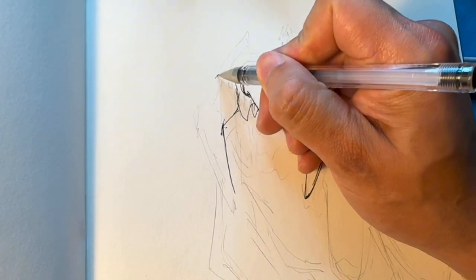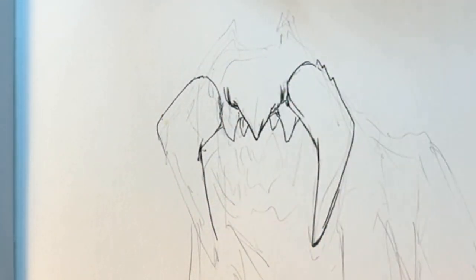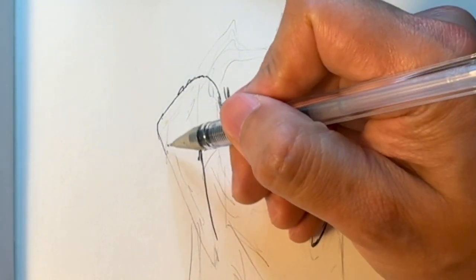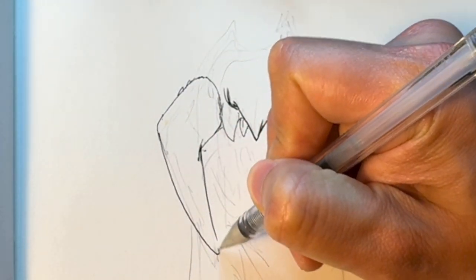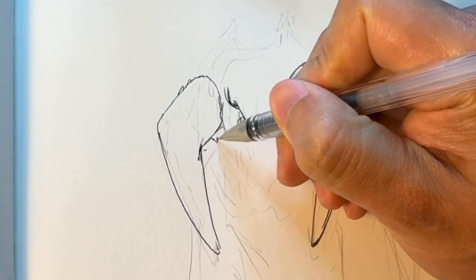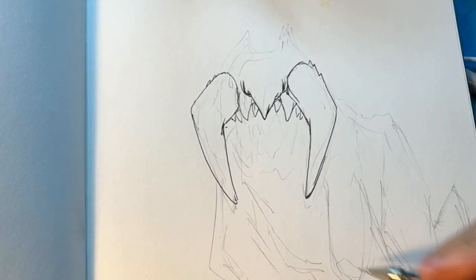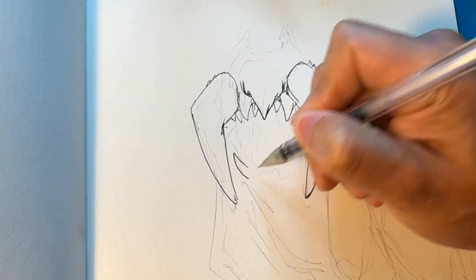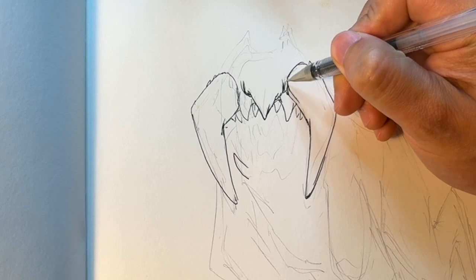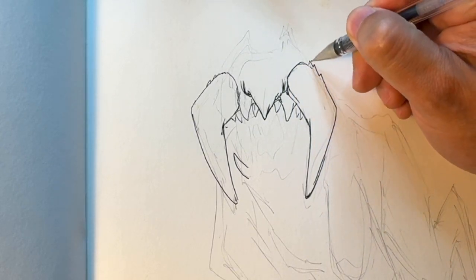Within illustration, within a drawing, it can be easier because it's just a still frame. They don't have to buy into that much. It would be much harder if we had to make this dude move around.